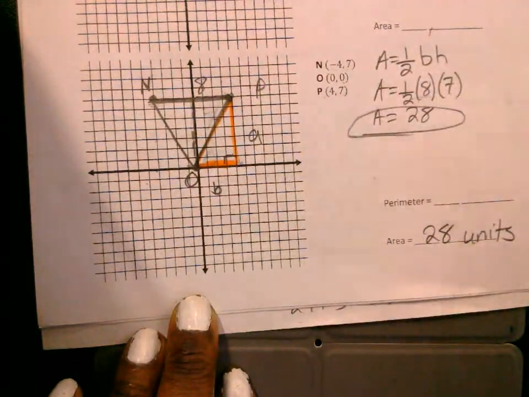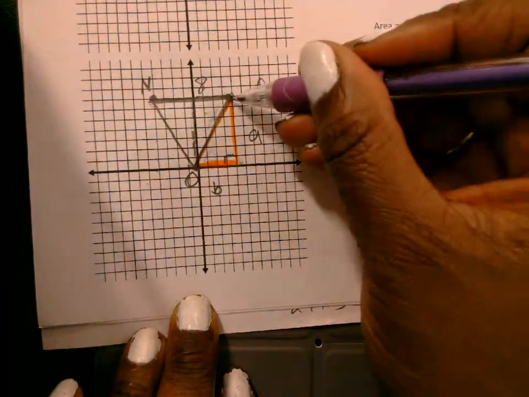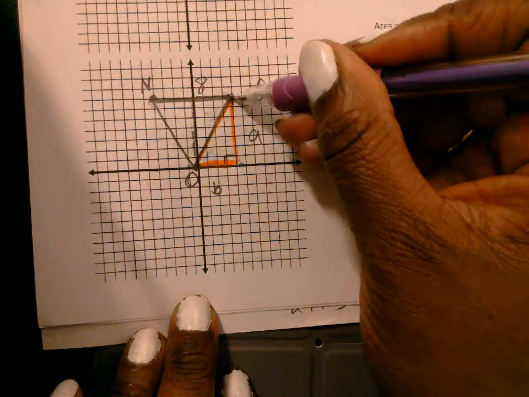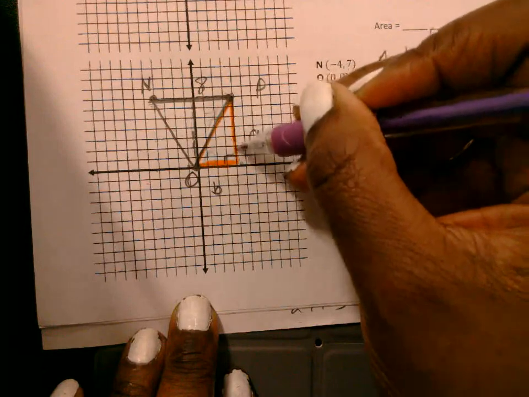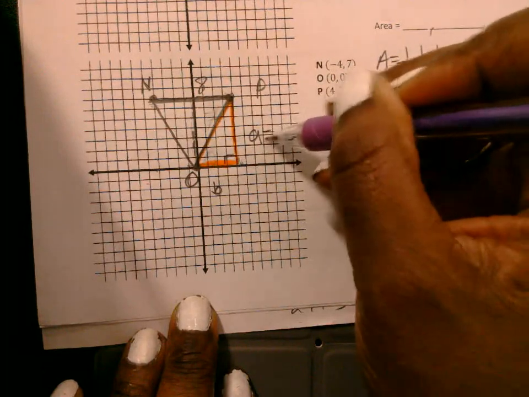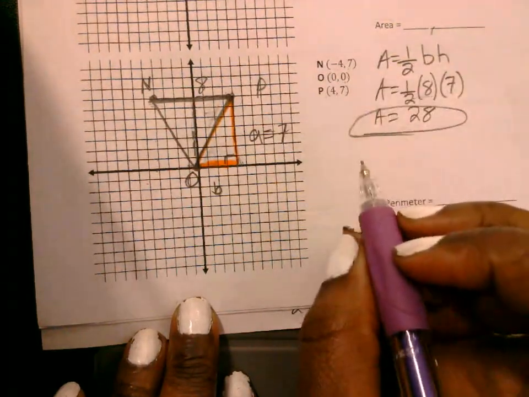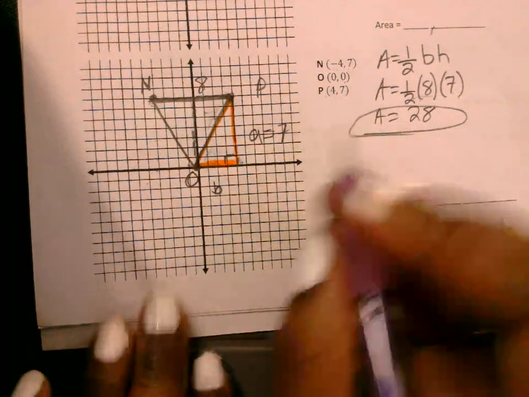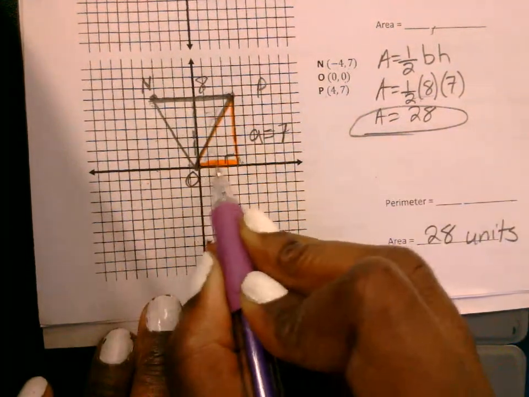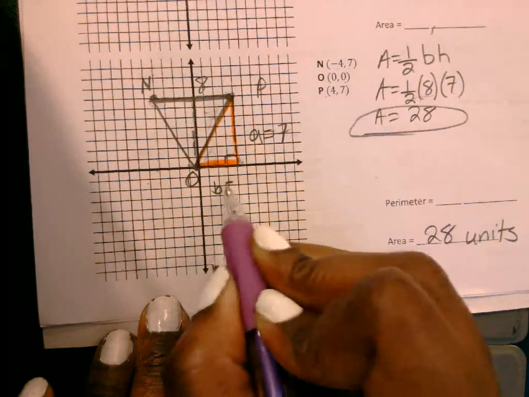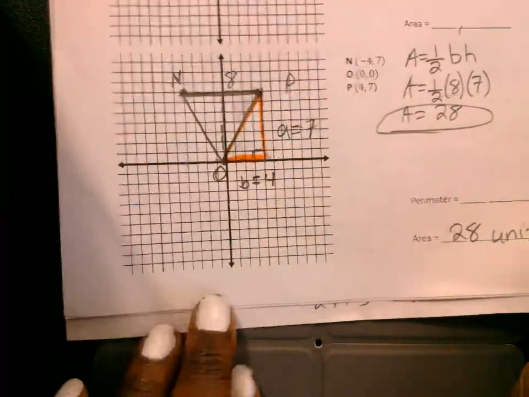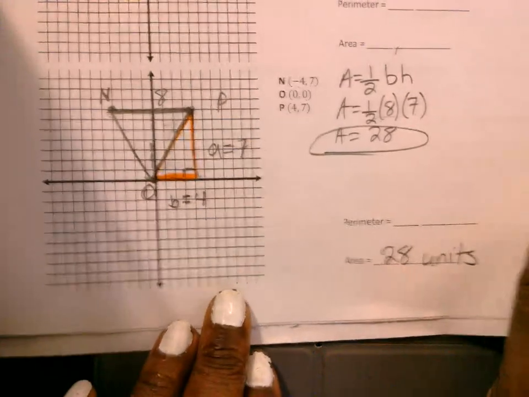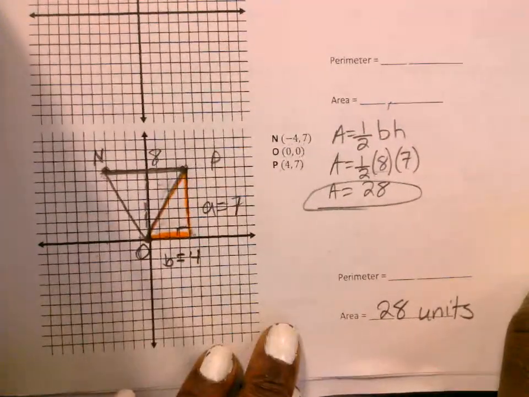So now let's count the measurement. Let's count the length of A. It's 1, 2, 3, 4, 5, 6, 7. So A is 7. Does that make sense? Yes, ma'am. B is 1, 2, 3, 4. So B is 4. Does that make sense? Mm-hmm. Yes.